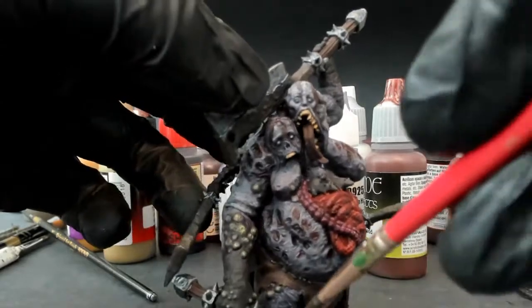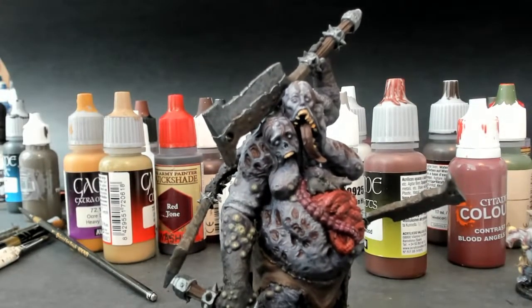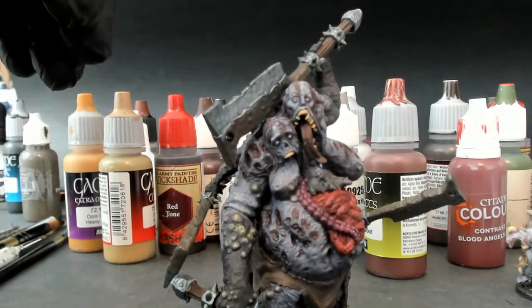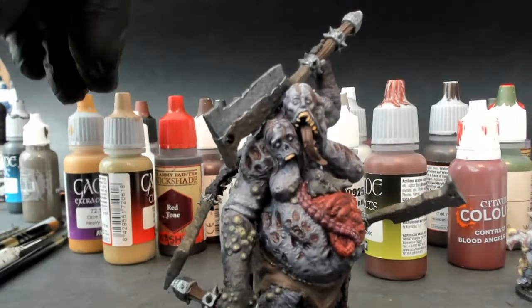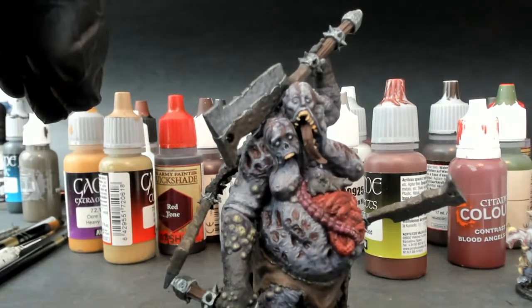Let's see here. So we got that. So what we're going to do next, I think that this is still far too... Is that black or is that... I can't tell what that is. Is this black or is this ink? That one seems to be ink.